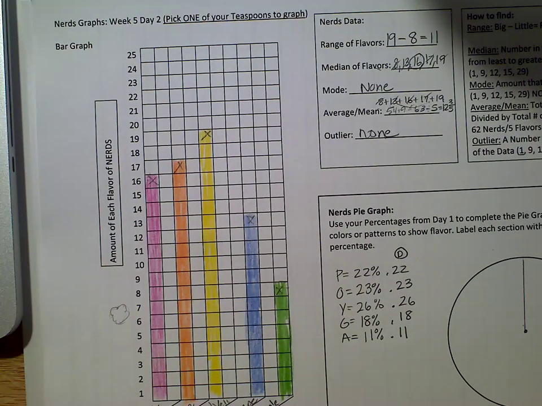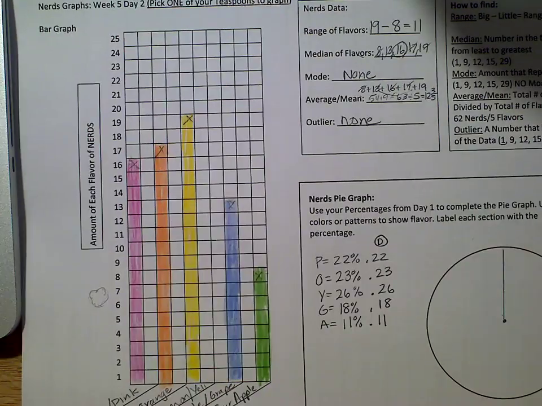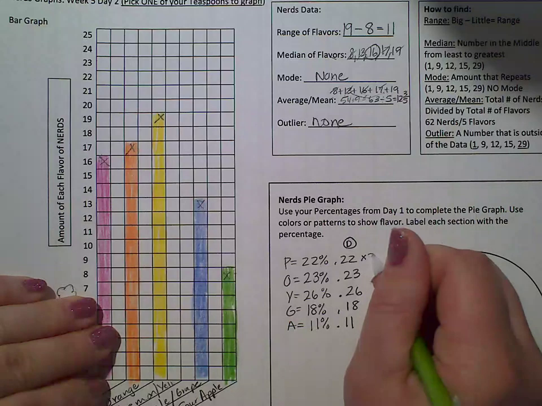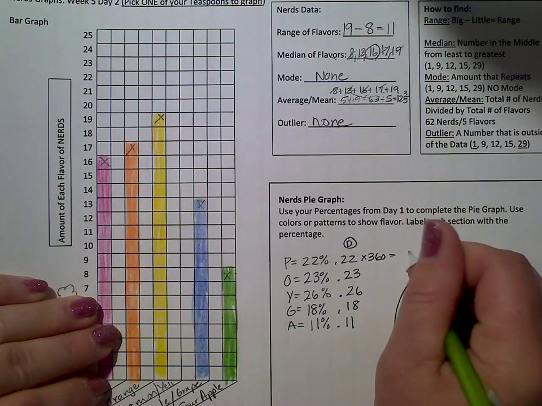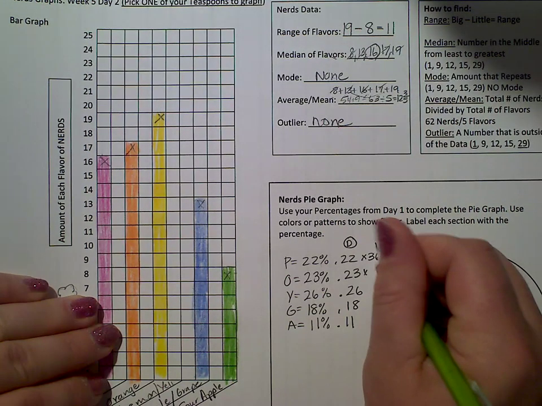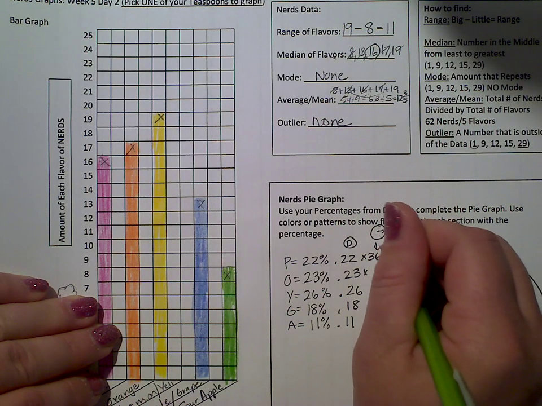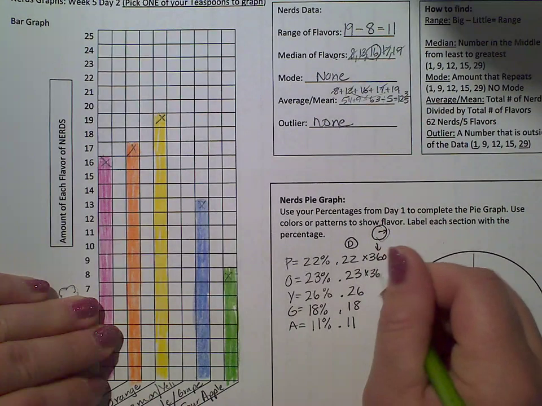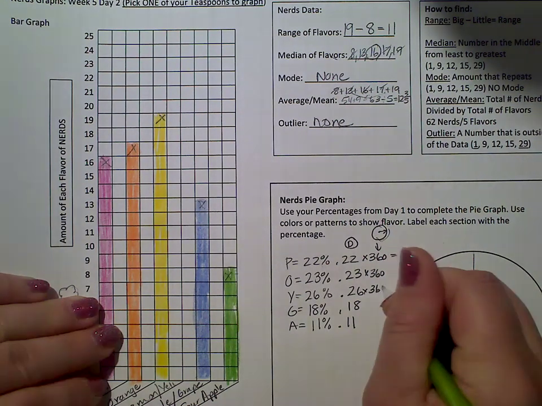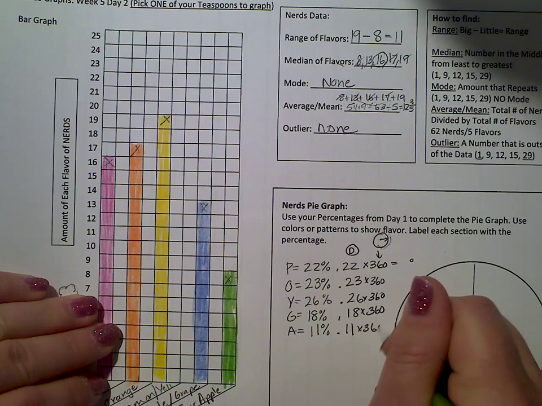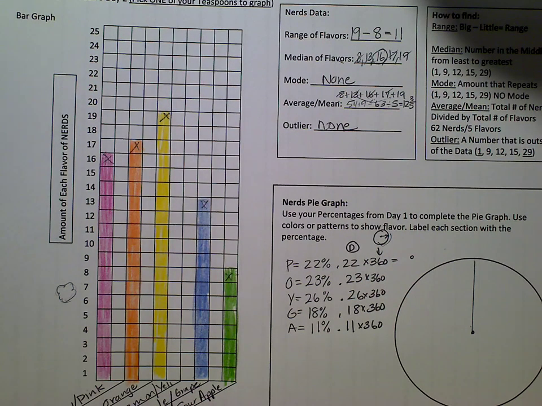Okay, now we have to find how much of this pie each of these percentages is, and all you have to do is take this decimal and multiply it by 360, and that's going to equal the degrees, because how many degrees are in a circle? 360.